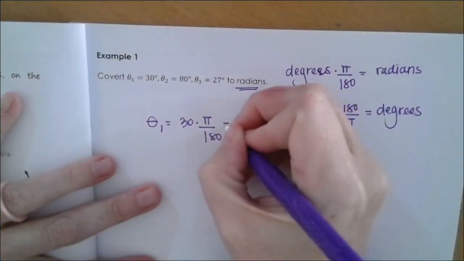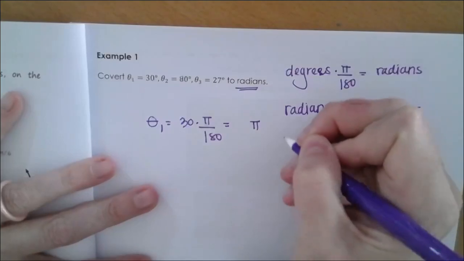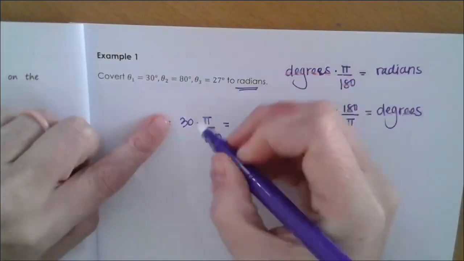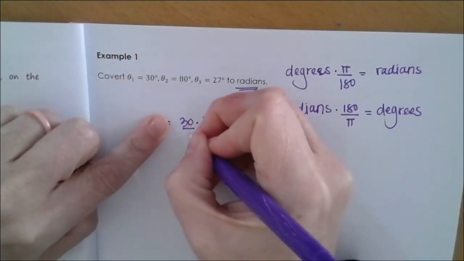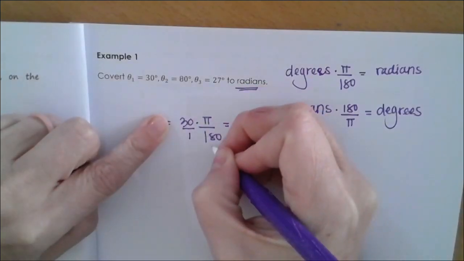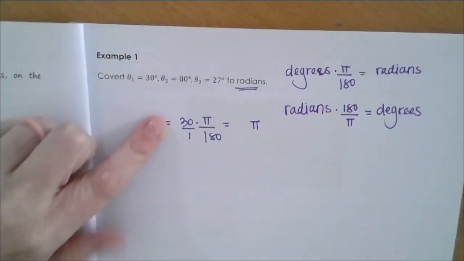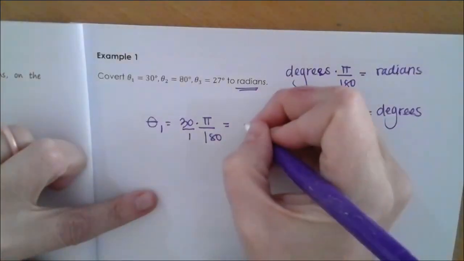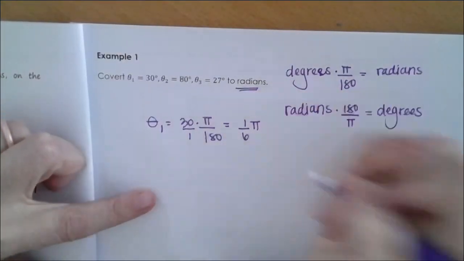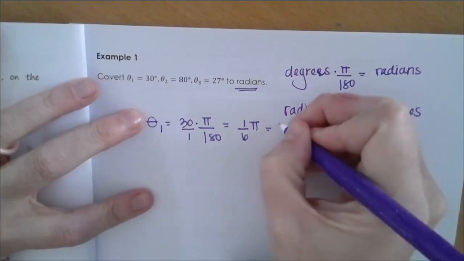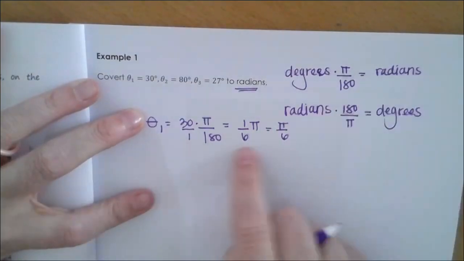So I am not going to multiply by pi here. I'm just going to bring it over here. What I am going to simplify is the 30 divided by the 180. When my calculator simplifies that for me, it's 1 over 6 times pi. Another way to write that is pi over 6. These mean the same thing.